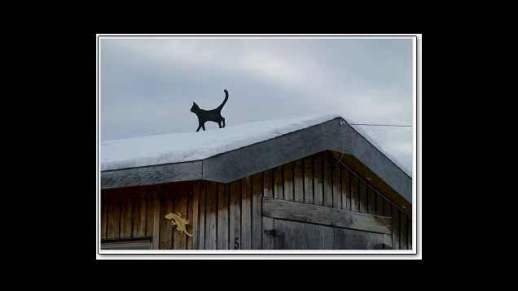2 cats are on a roof. Which one falls? The one with the least mew?